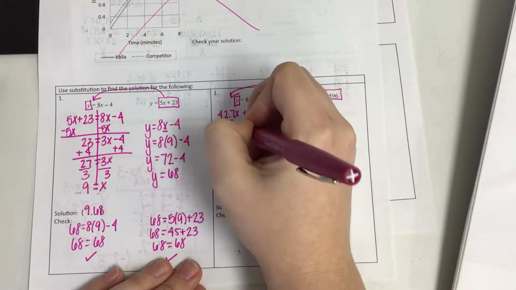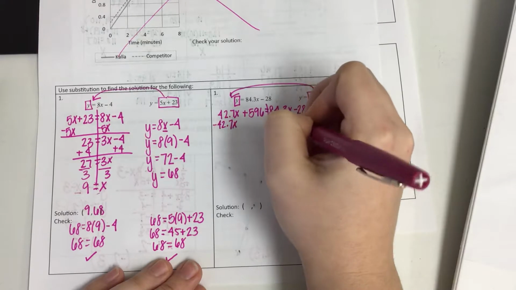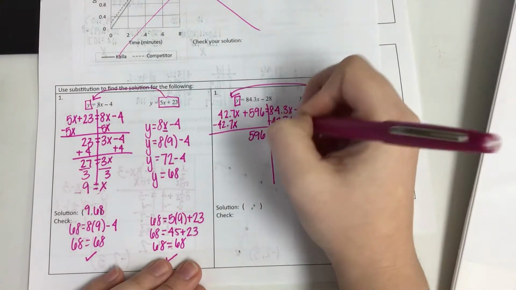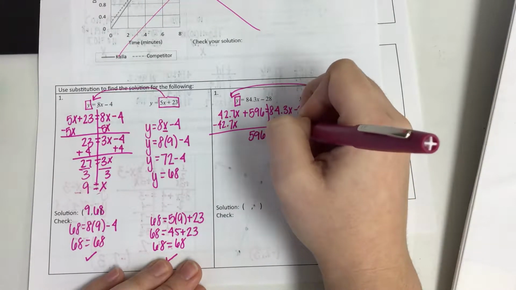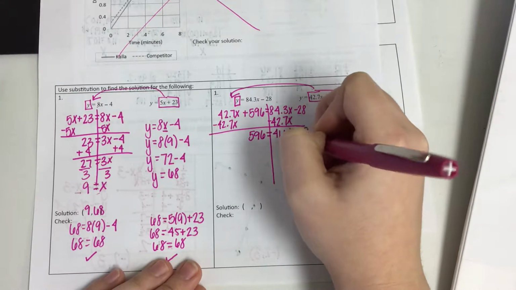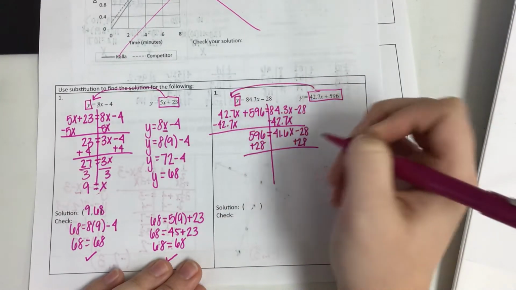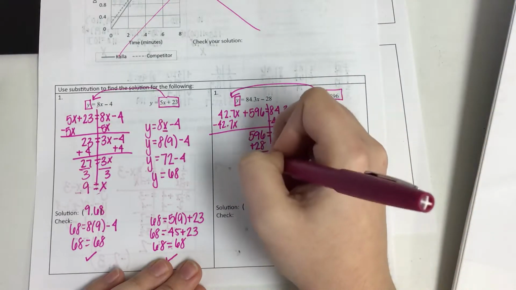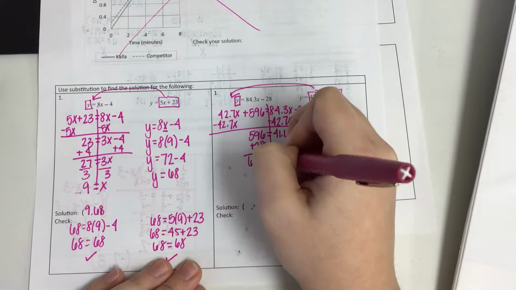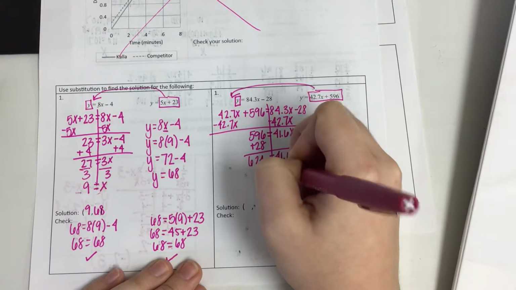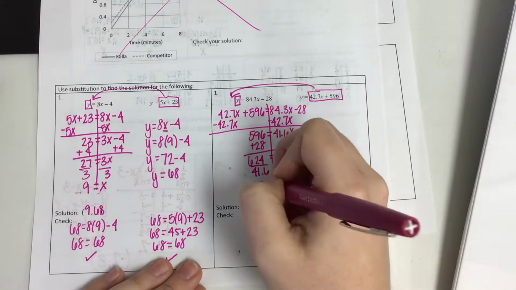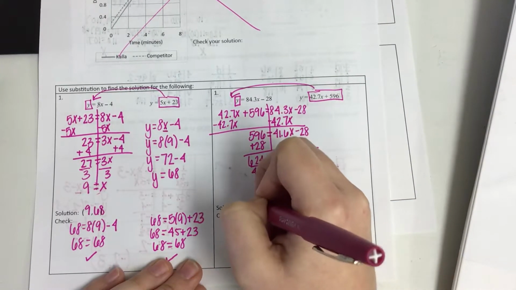Subtract 42.7x from both sides to get 596 equals 41.6x minus 28. Add 28 to both sides to get 624 equals 41.6x. We divide by 41.6 on both sides to get 15 as our x.